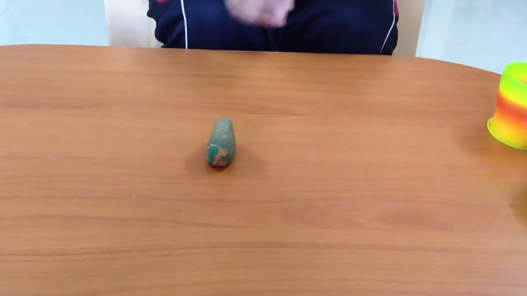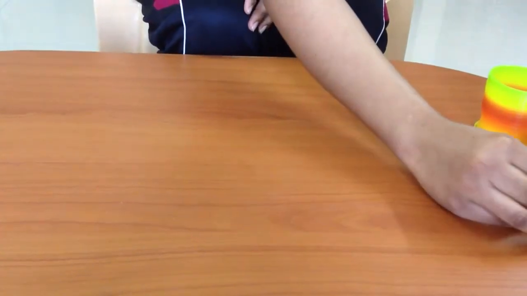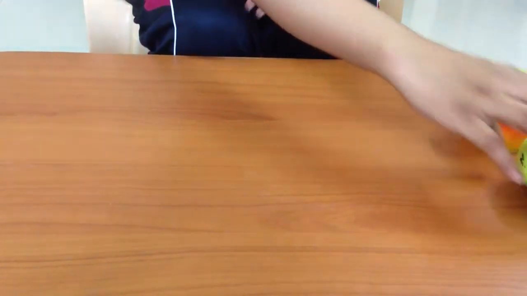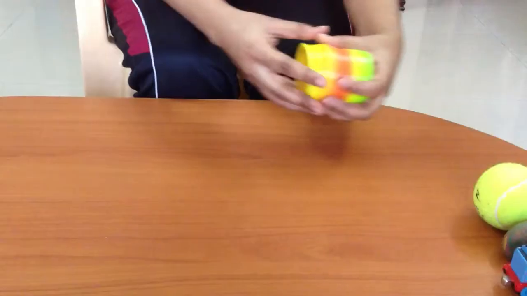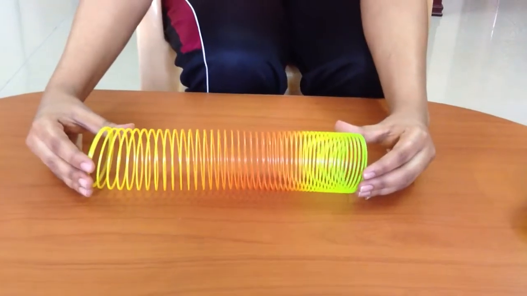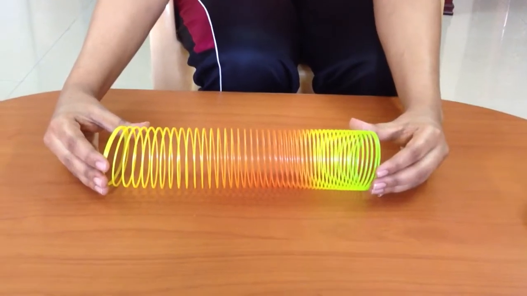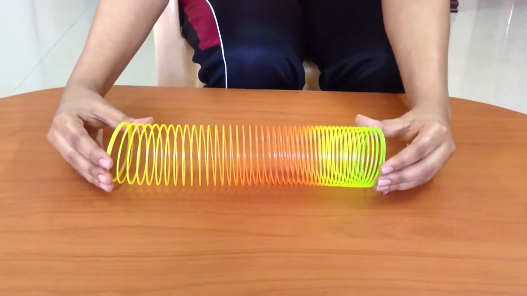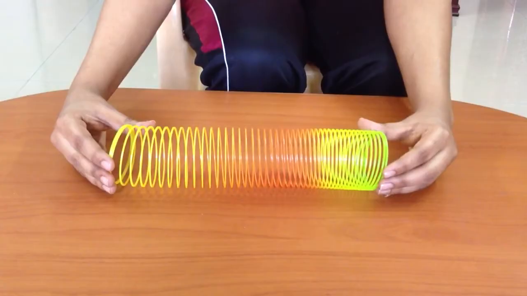Now we will demonstrate how force can change the size of an object. Take this spring and pull it. We observe that the size of the spring has changed due to force.